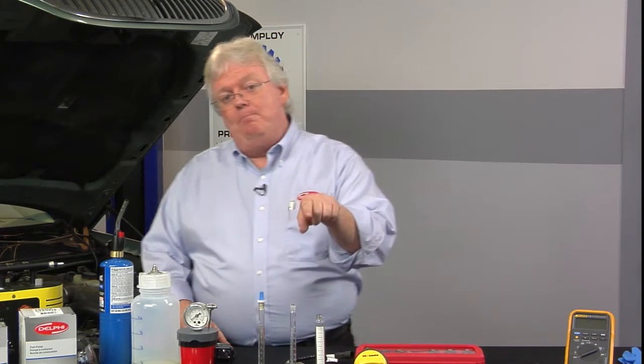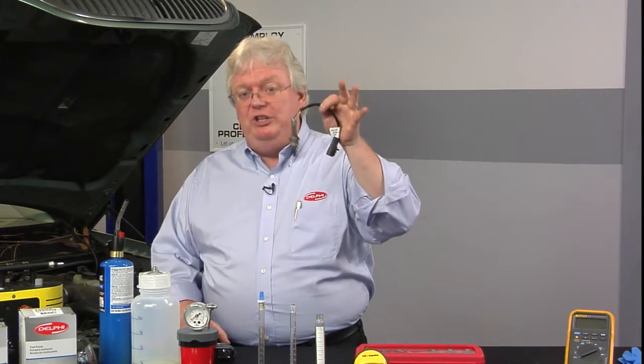Let's do a little on-car demo now of a vehicle that has a mass airflow sensor and conventional O2 switching style sensors.